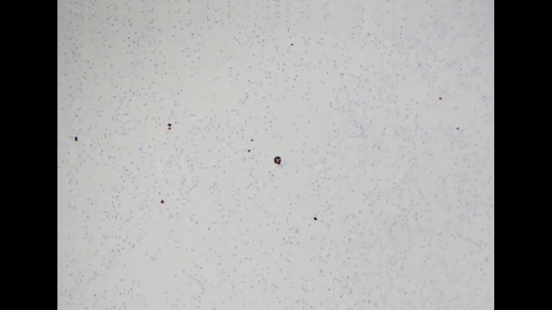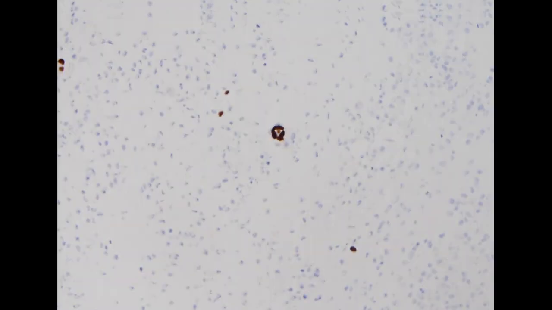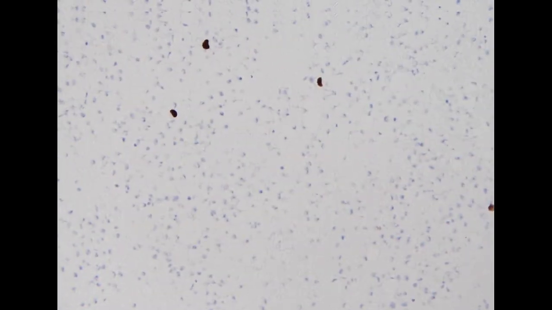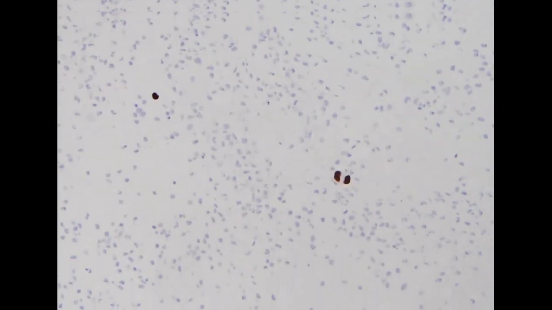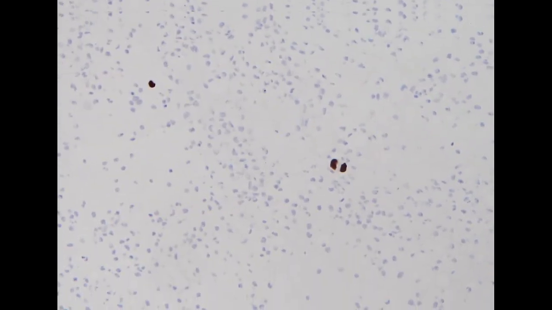And we also do a lineage-specific marker to confirm. So we use CDX2, which is a transcription factor for lower GI tract mucosal epithelial cells. So these also show a similar pattern to the MOC31. So we confirm that it does show metastatic adenocarcinoma, and it is consistent with the patient's known history of colon cancer.